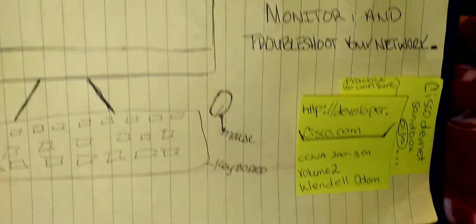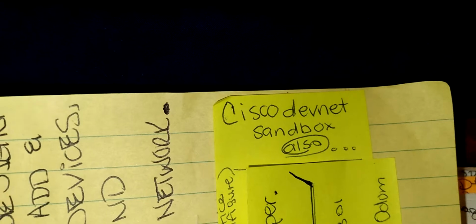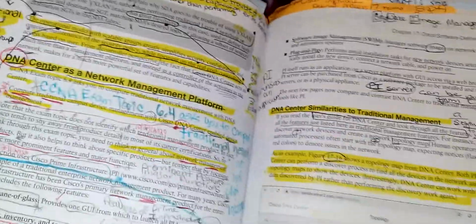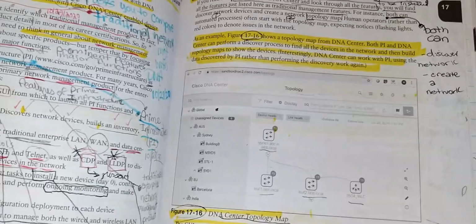the Cisco DevNet Sandbox. Okay, so more than likely I will go over a configuration example a little bit later, but I just want to give you the basics right now, and I didn't want to go over 15 minutes on this video.